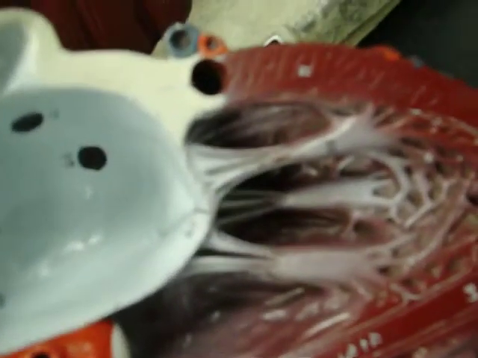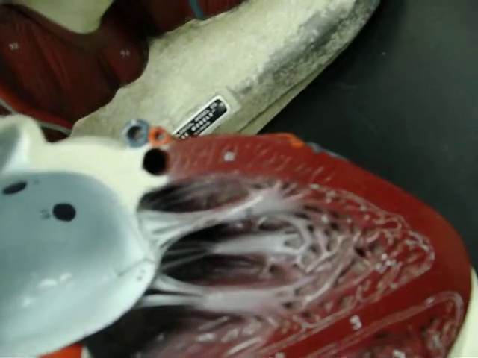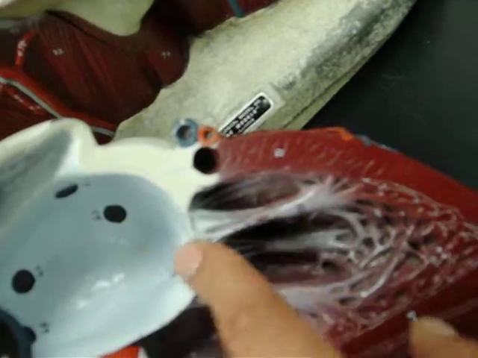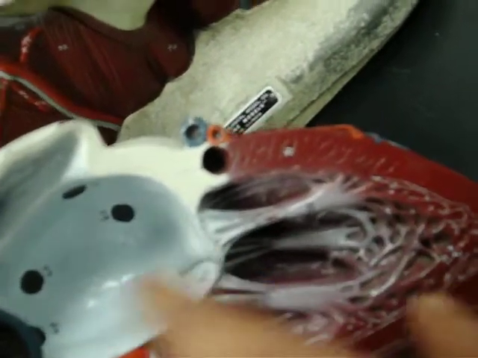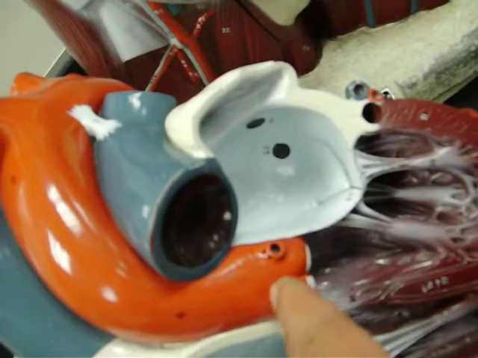And the bicuspid valve also has these chordae tendineae, and then that has its own papillary muscles in the left ventricle, and these are also responsible for preventing the inversion of the cuspid valve. And then it'll go from there, from the left ventricle, up the aortic valve.